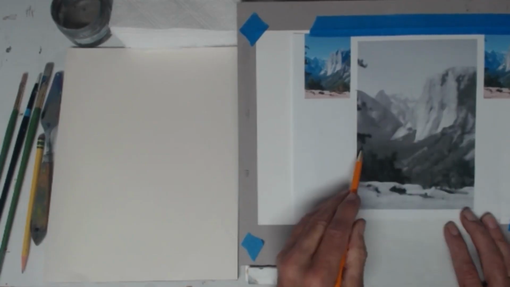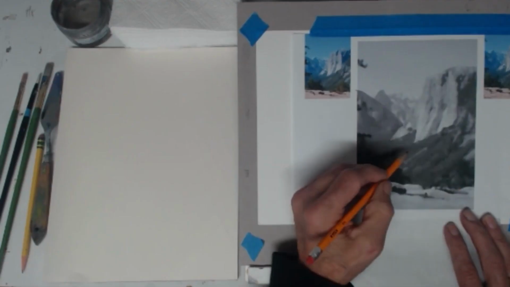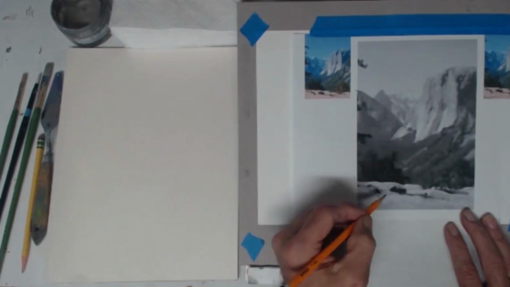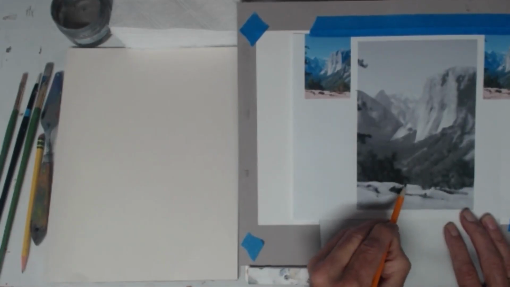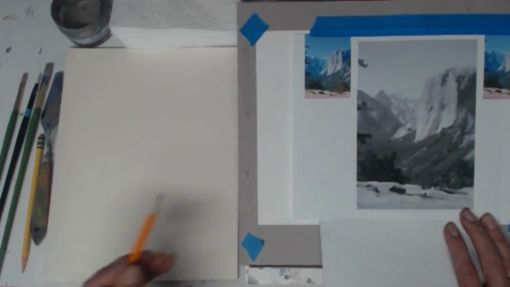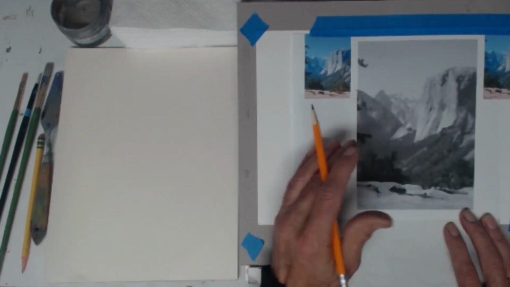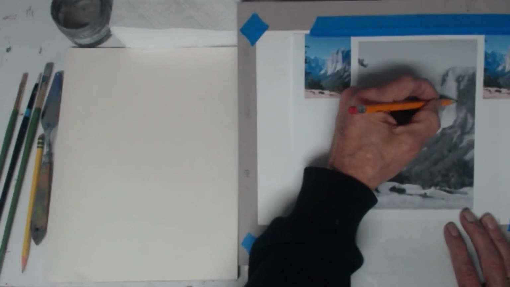Okay. And then at first, we don't really need to necessarily put in smaller little shapes. We can add those later. We're just trying to determine the overall large shapes. So this middle value kind of goes up into here.